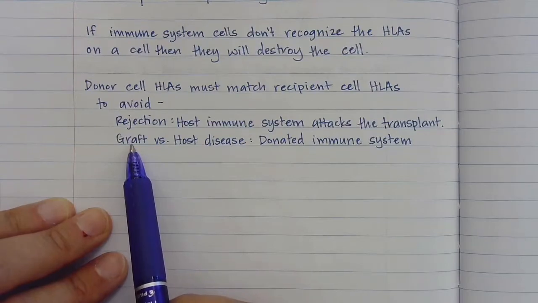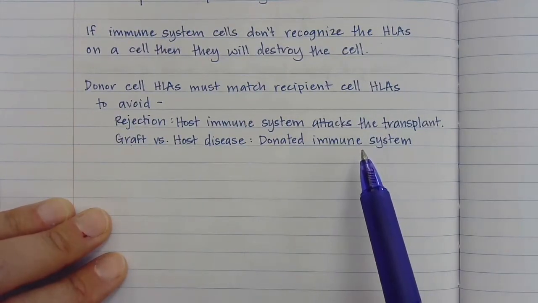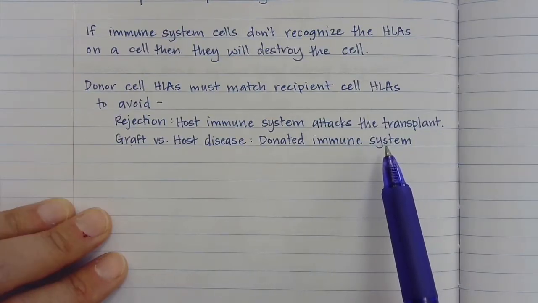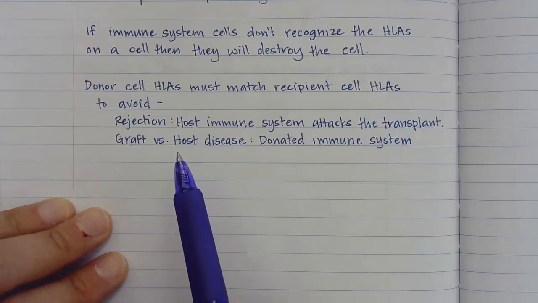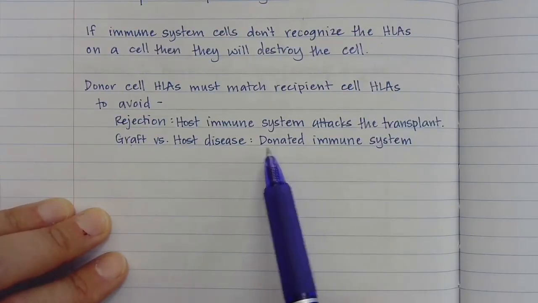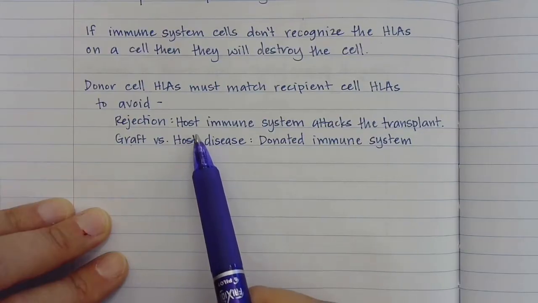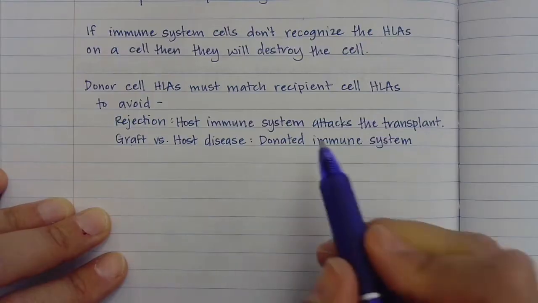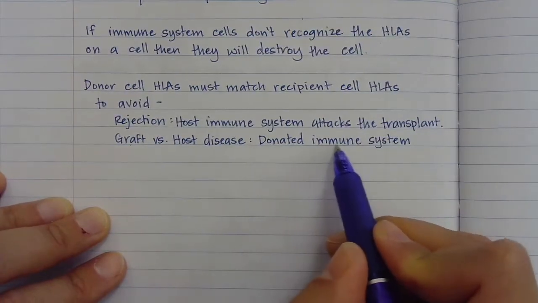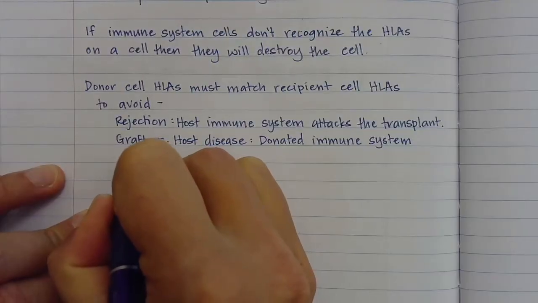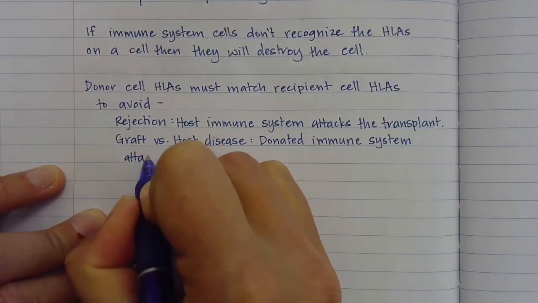And so the donor has these immune system cells that recognize the donor's cells as being good. But that means that if they don't match, then they recognize the host cells as being bad. And as a result, those donated immune system cells are going to attack the recipient.